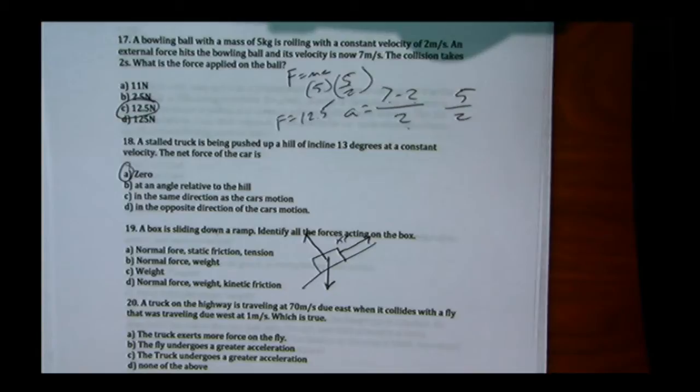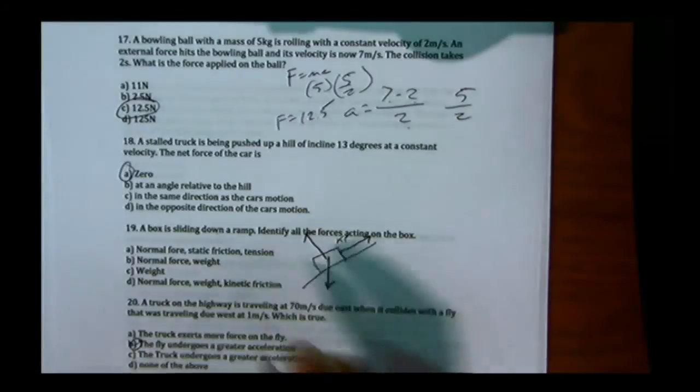So I believe that's the answer choice. The fly undergoes a greater acceleration. That would be correct. All right, let's move on to 21.